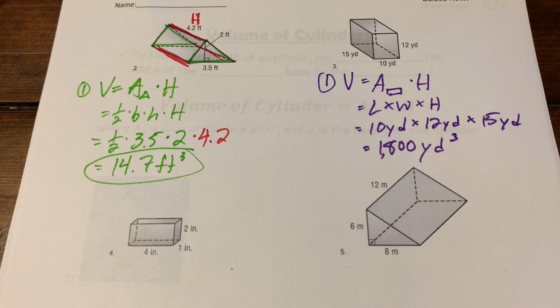I want you to go ahead and try the last 4 examples on your own and check the website for the answer key.